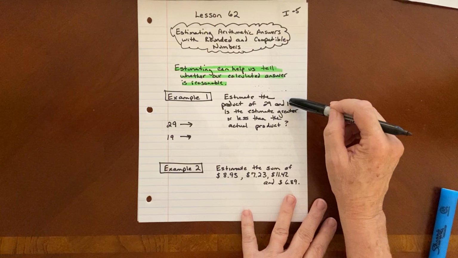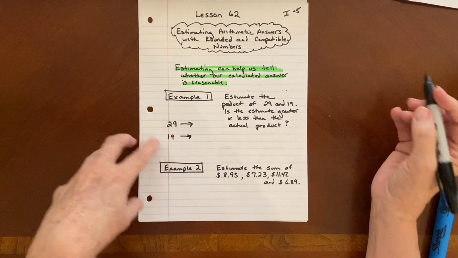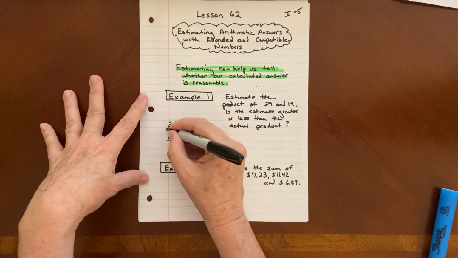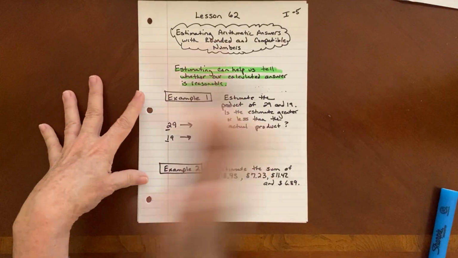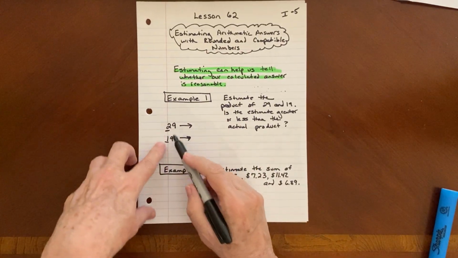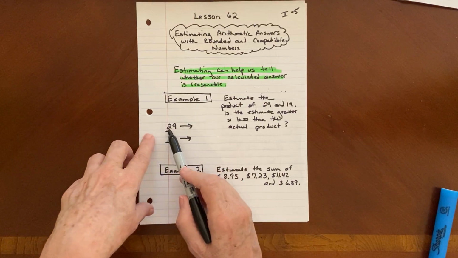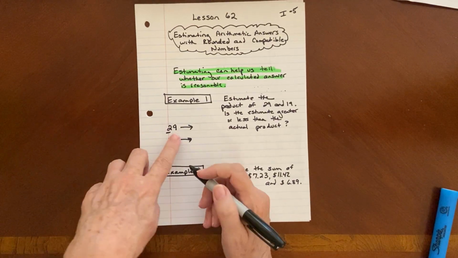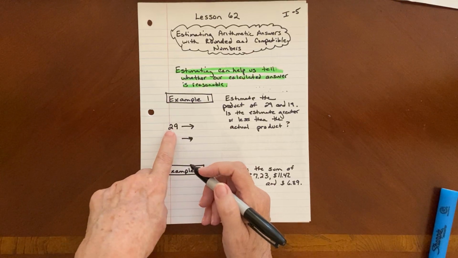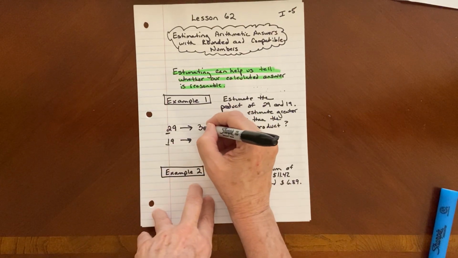29 and 19. So I'm going to round these numbers. Remember, I'm going to mark my place. I'm going to look to the left, the furthermost left number. So in this case, it's the tens place. And I'm going to say 29. Mark my place, look next door. Is that 5 or greater? Yes. So I'm going to add one more to my marked place.